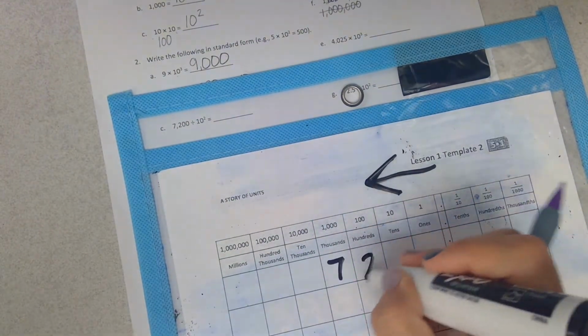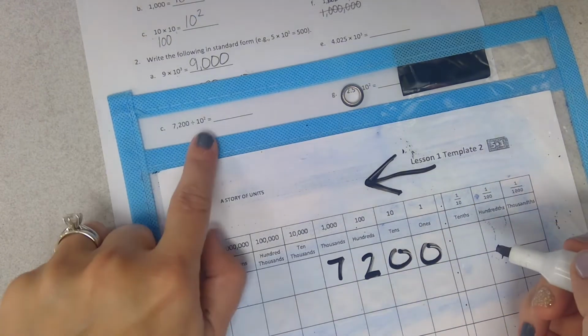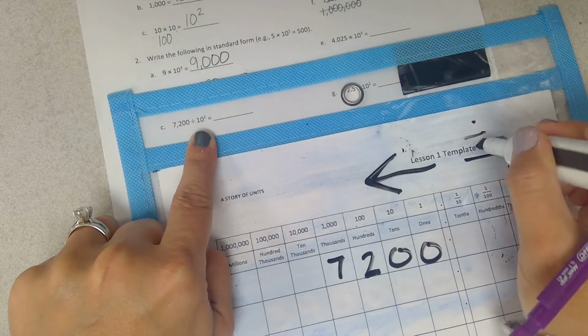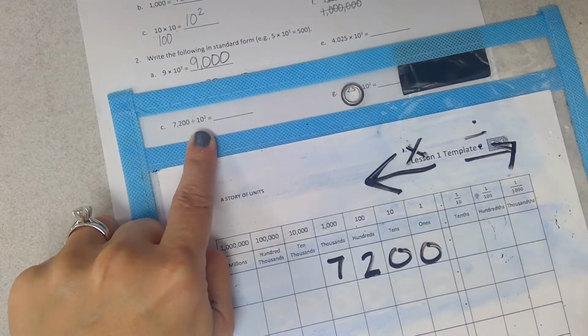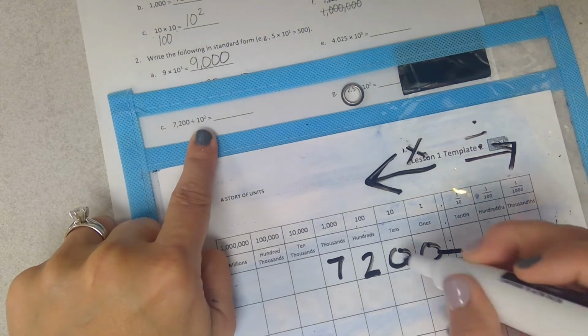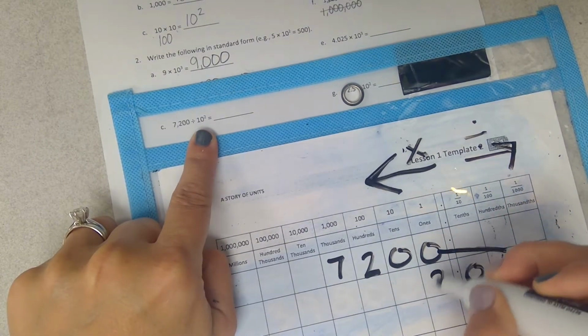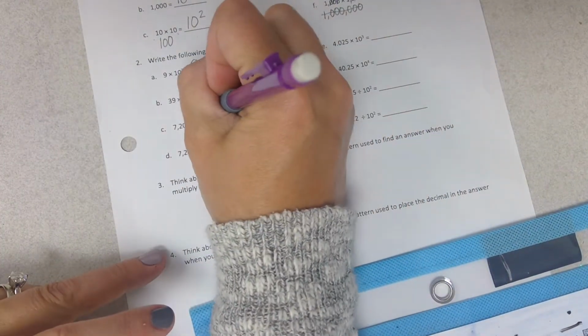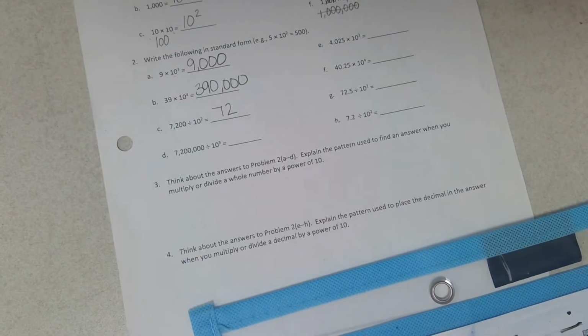Okay. So now I'm going to go a little bit different, and this says 7,200. So 7,200, and I'm going to divide it by 10 to the second. So that means when I divide, I'm going to be going the opposite way. So that's division. This is multiplying. My number is going to get smaller. 10 to the second means I'm going to move it 2 place values over. And my answer is 72. I think there is going to be a little bit of a pattern here.